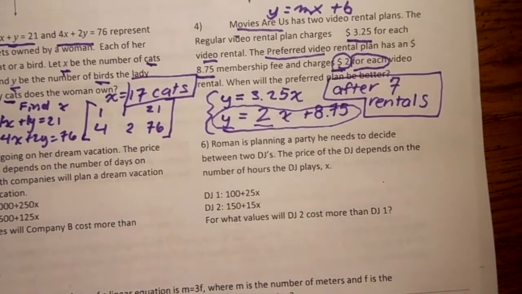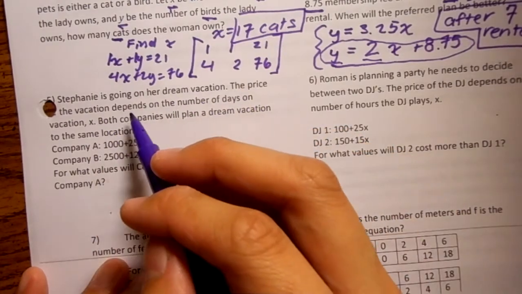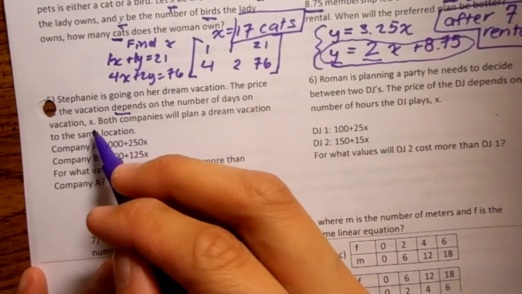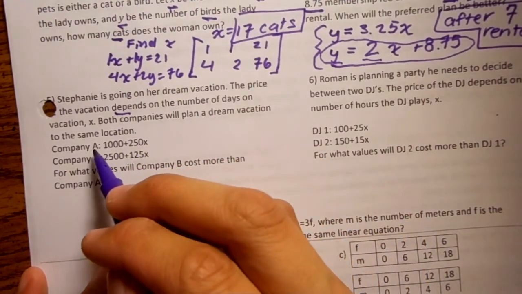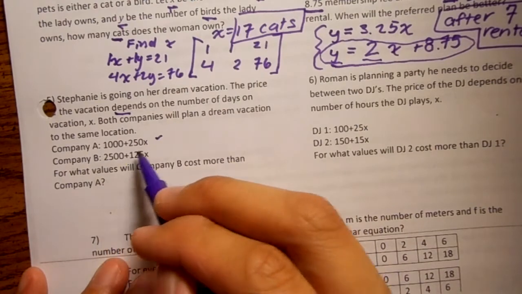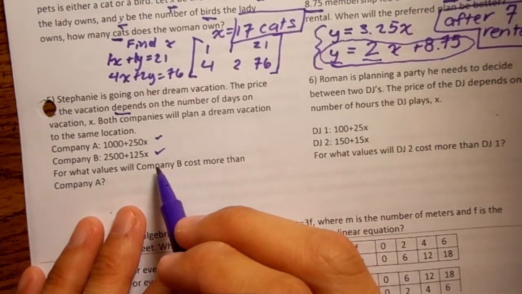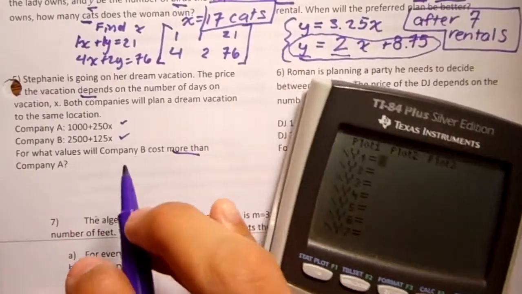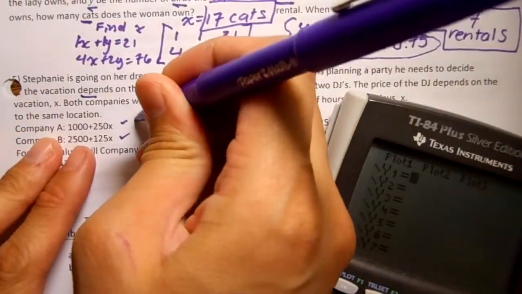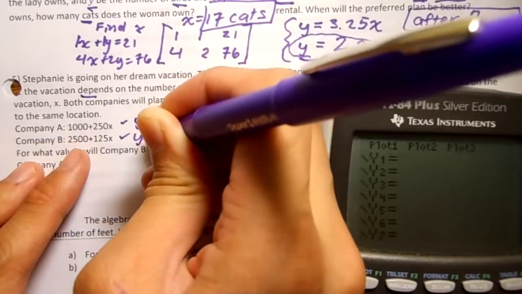Okay, 5. Stephanie is going on her dream vacation. Ooh, lucky. The price of the vacation depends on the number of days of vacation x. Both companies will plan a dream vacation to the same location. So this is company A, that's their plan, and this is company B, this is their plan. For what values will company B cost more than company A? As a side note, I'm going to put company A in Y1, and I'm going to put company B in Y2.